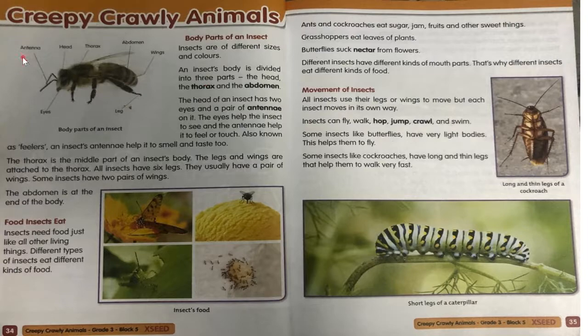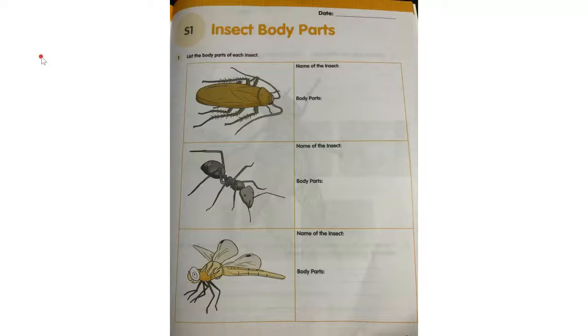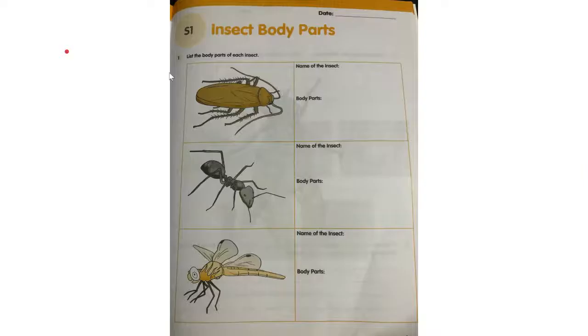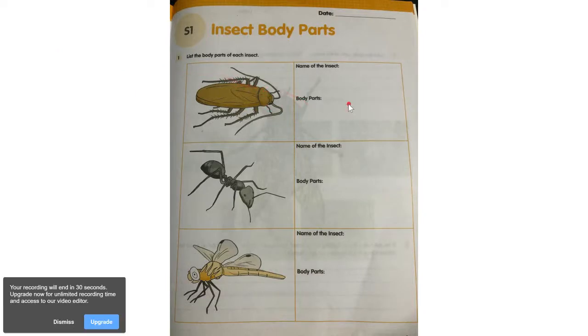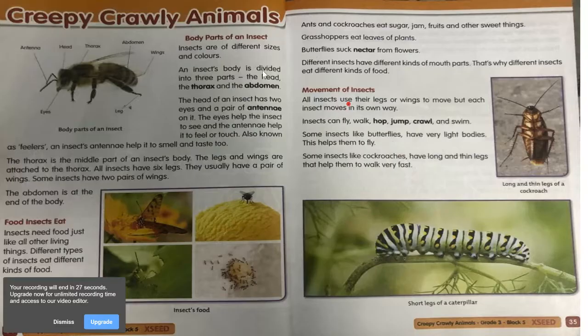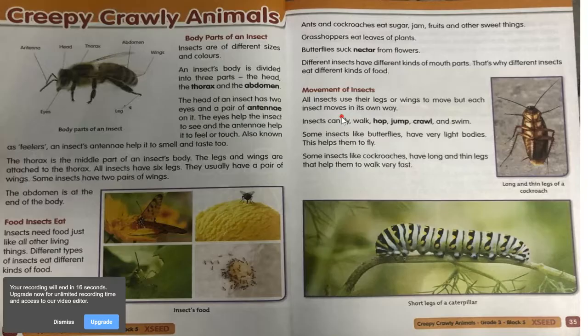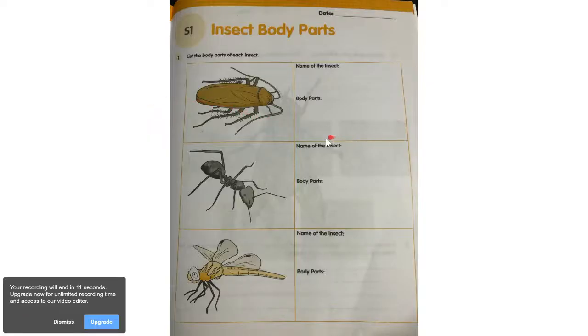If you see, antenna is one major part. Does a cockroach have an antenna? Yes. So let's mark antenna for cockroach. Then the other part that we have is head. Cockroach obviously has a head. So let's write head. The next part that we see is eyes. The cockroach also has eyes. Let's write the fourth part as eyes. And one more, that is legs. Let's mention the same here.